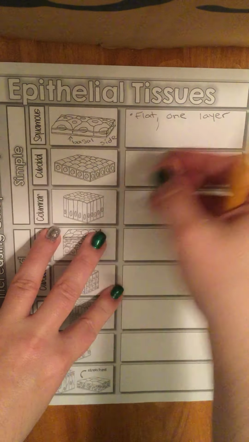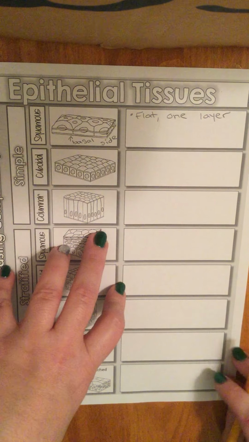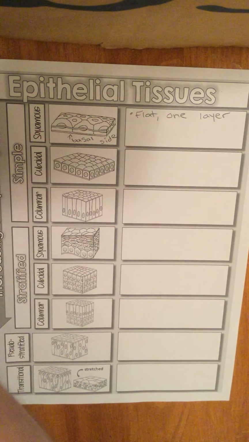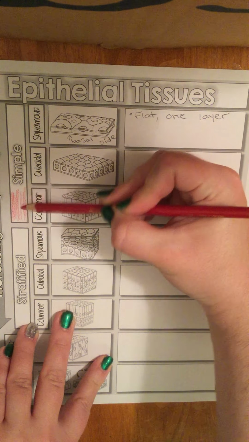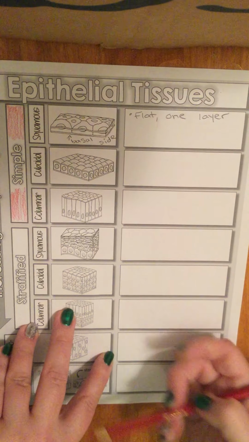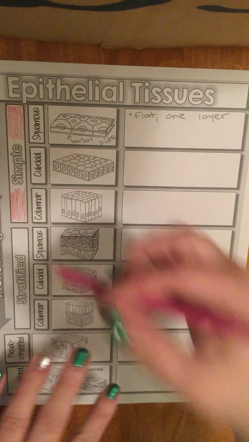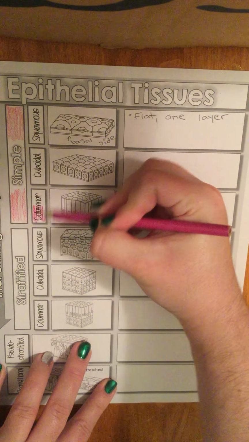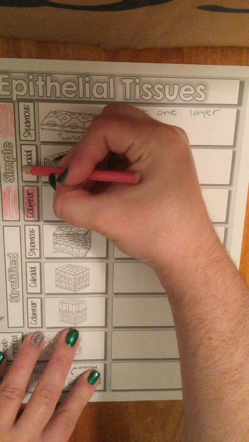I'm not sure what this extra mark is here. Let me see if I can. There we go. All of these over here that say simple. Let's see, what can I do that's colorful? I think I'll make them a color. And then let's find other variations of red. Columnar. I'm just coloring. Giving you guys a second to get caught up too.